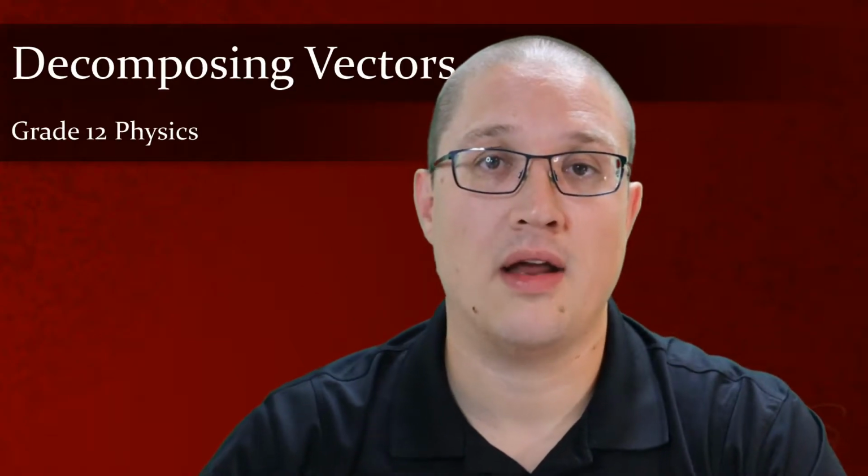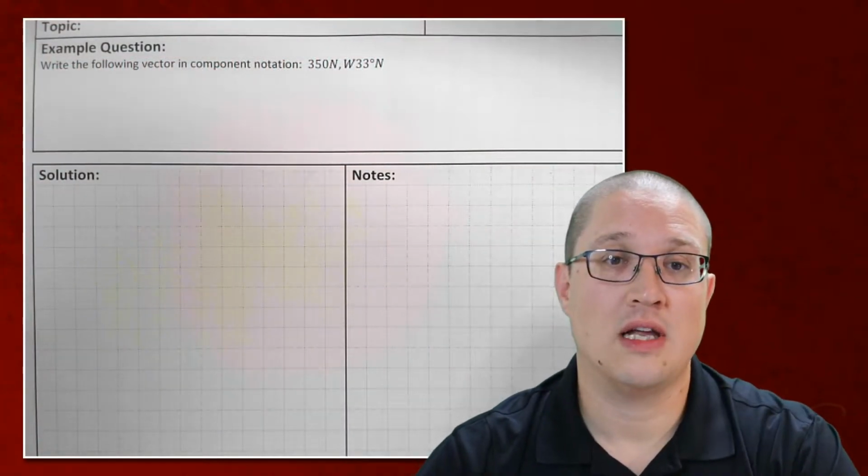We know how to add vectors together using component notation, but if we're given a vector in magnitude and direction format, we need to be able to turn that into component notation in order to be able to add more than one vector together. So let's take a look.